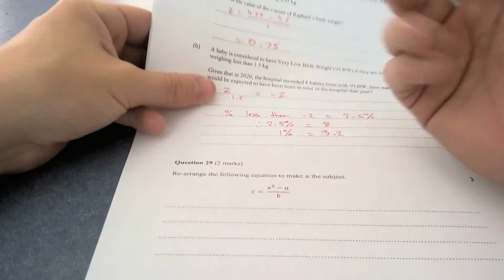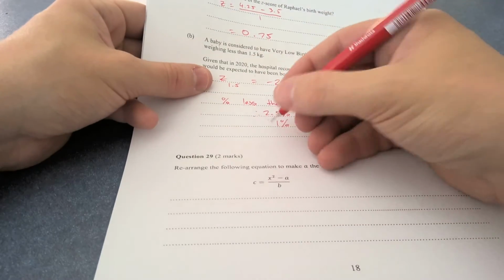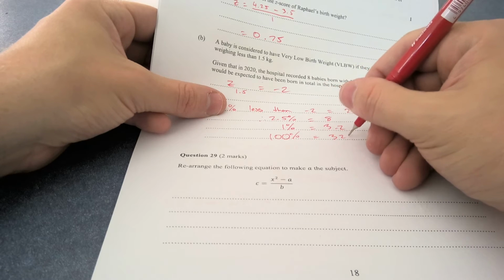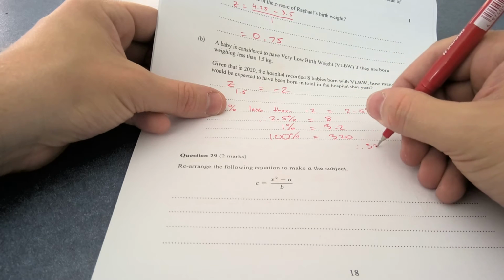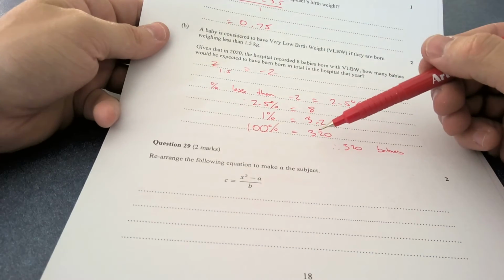So this is just following the unitary method. So divide by 2.5, and then we're going to times by 100. So 100% equals 320. So therefore 320 babies were born. Okay, so this is following your unitary method.